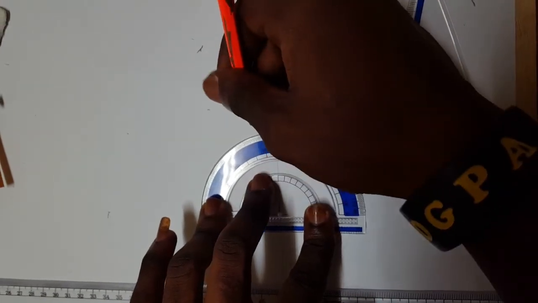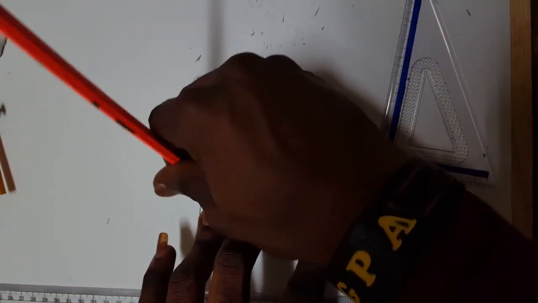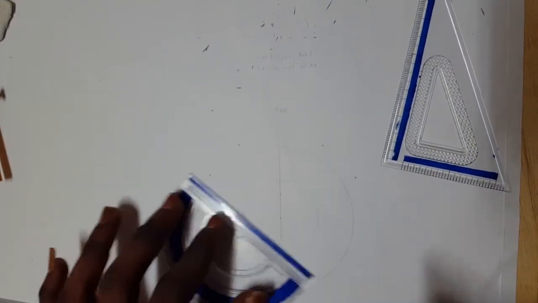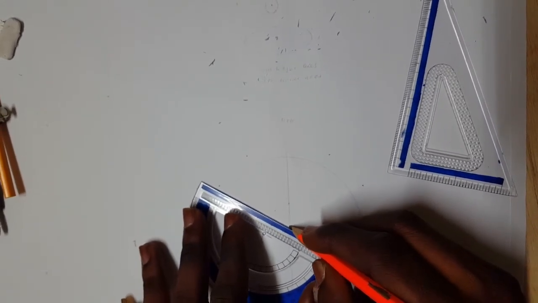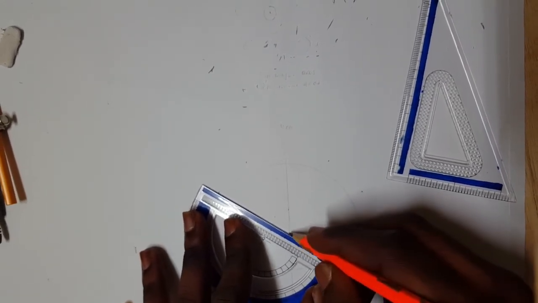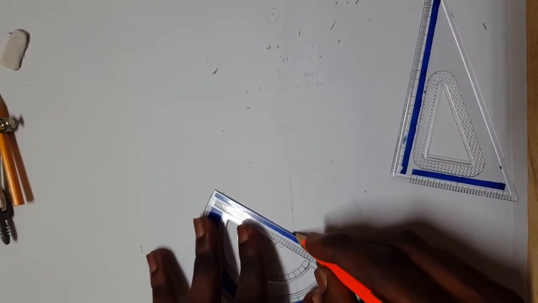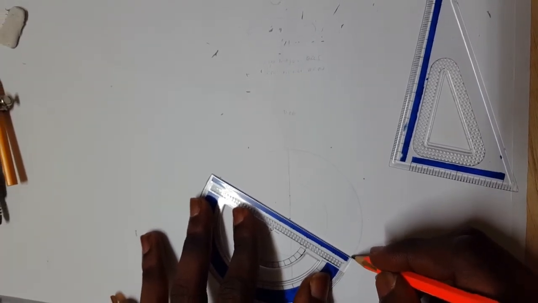This part too, I'll measure 30 and 30 from here. There is no need measuring another 30 from here, because if I take a point where I've measured the 30 through the center and I draw a line there, it will give me that other 30 at the other side.